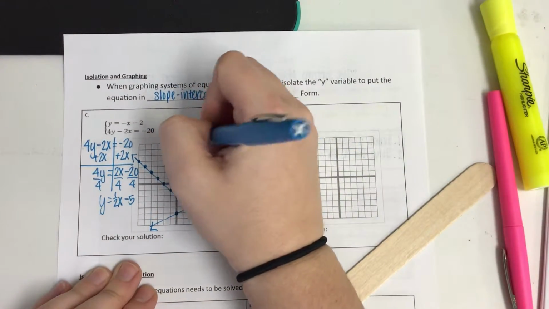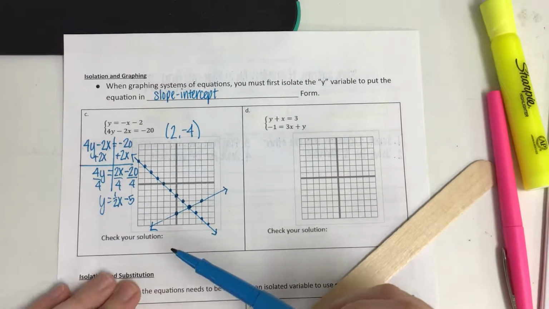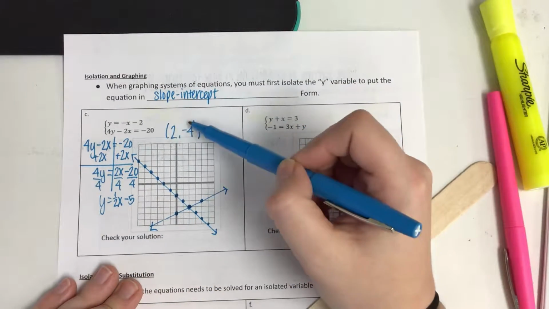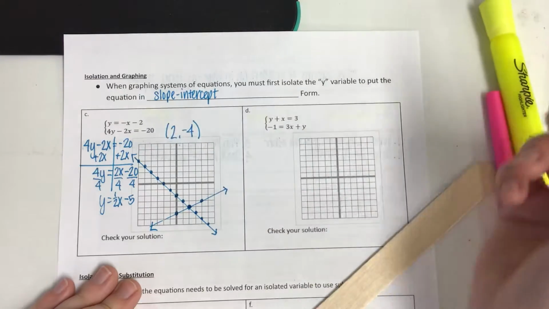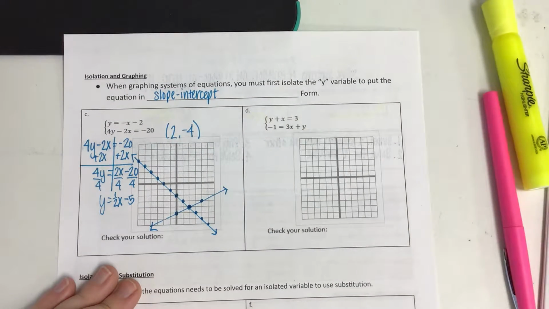I know it says to check, but we're going to skip that for now. Just remember to check your solution. You have to plug your ordered pair into both equations and make sure it works for both.